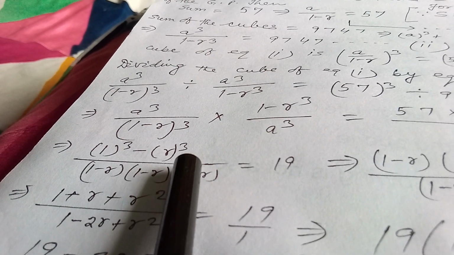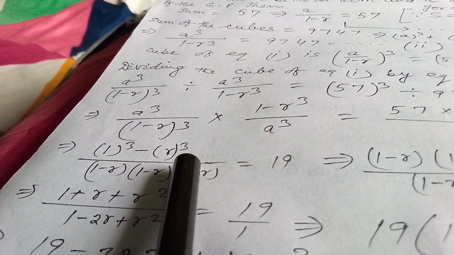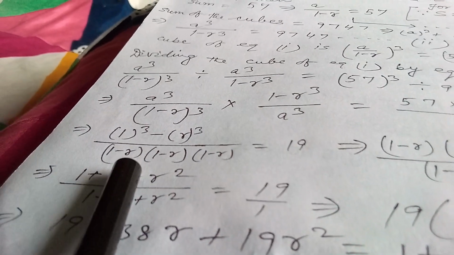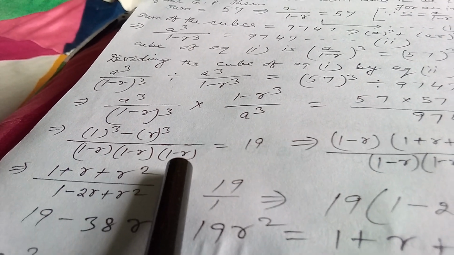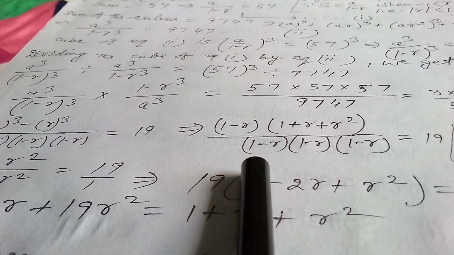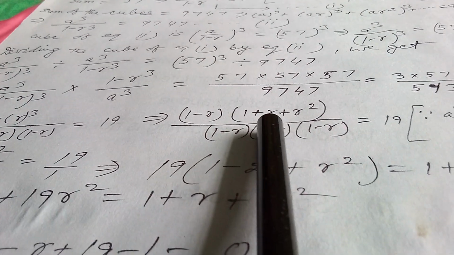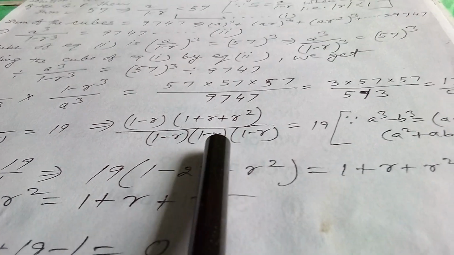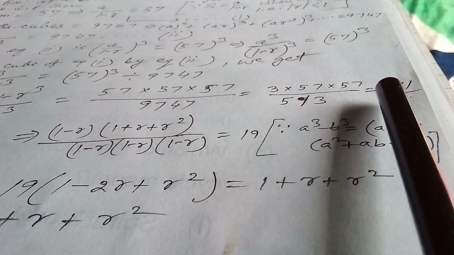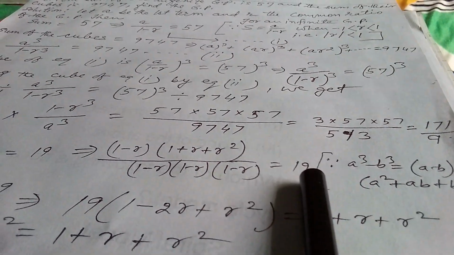And a cubed minus b cubed is equal to a minus b into a square plus ab plus b square. Here, 1 minus r to the power 3 can be written as 1 minus r into 1 plus r plus r square, and then 1 minus r in the numerator and denominator both get cancelled. And then we are left with 1 plus r plus r square by 1 minus r. And here 171 by 9, 19 just 71, so 19 we get.